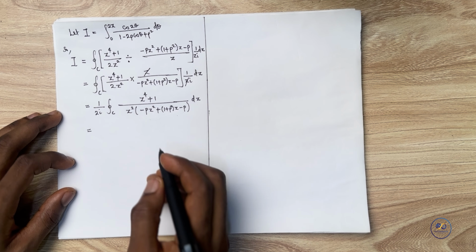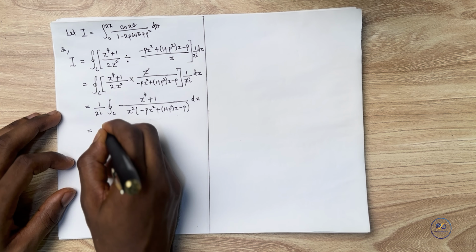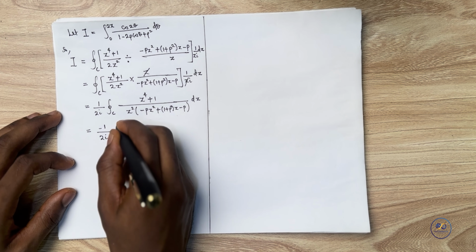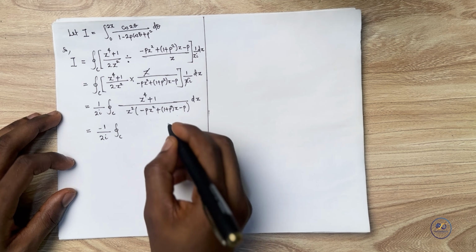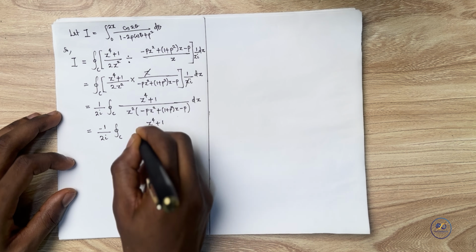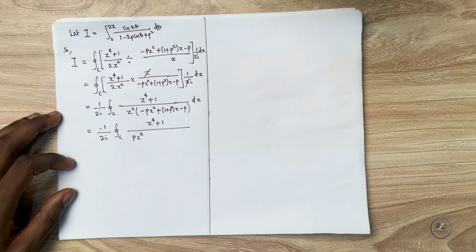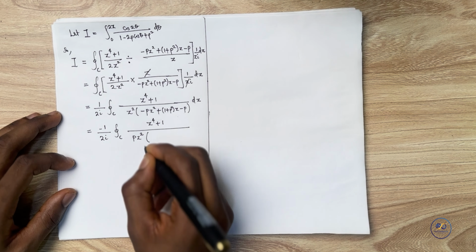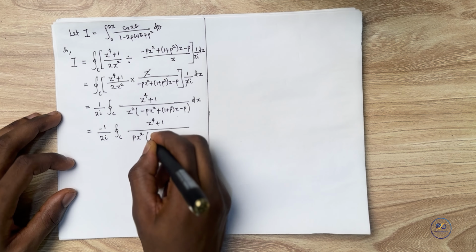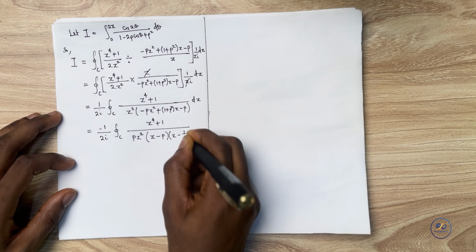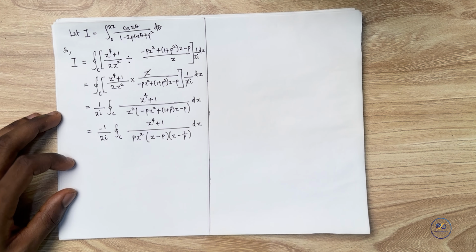If we factorize out the negative p, we are going to have minus 1 over 2i. The negative can come out completely. And then we have integral over c of z to the power 4 plus 1 divided by pz squared. And that's what we are going to have, pz squared. And then from having pz squared immediately, we see that inside now reduces into a factorizable expression, which will now have z minus p, z minus 1 over p dz. This is what we are going to have.